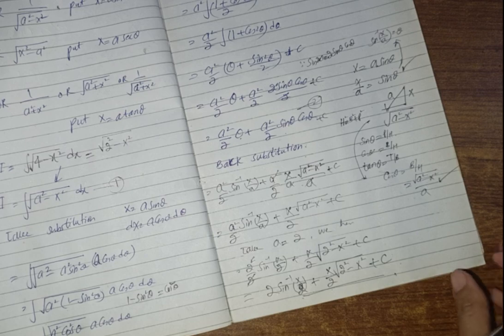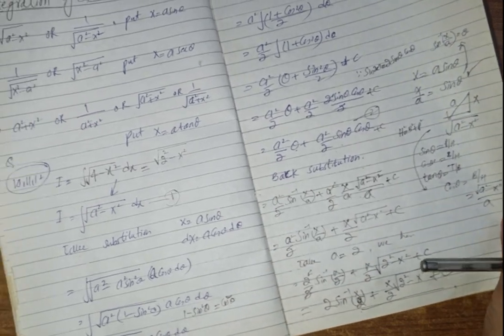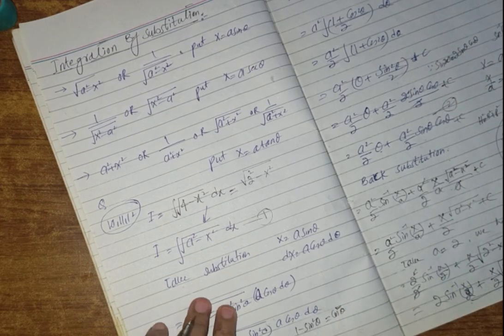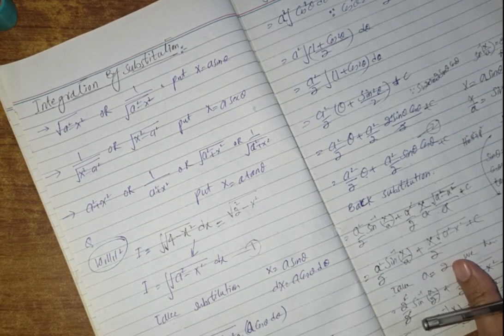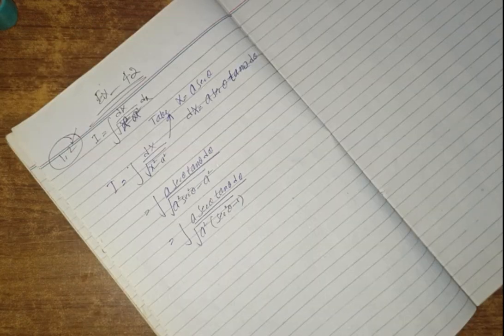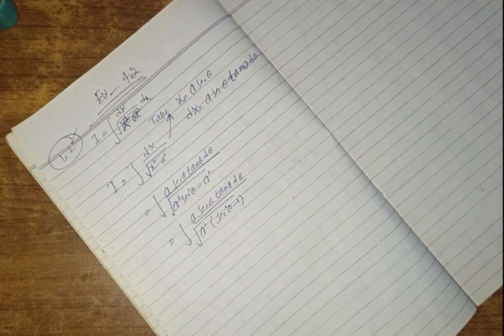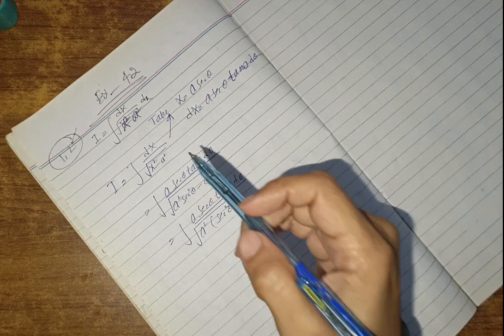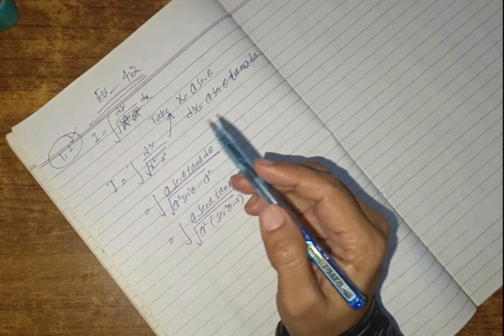In this way we will solve generally for question number 11 and 12, and we will solve these expressions as well for some other questions. Here we have another question of exercise 4.2, which is I is equal to the integral of 1 over square root of x square minus a square.